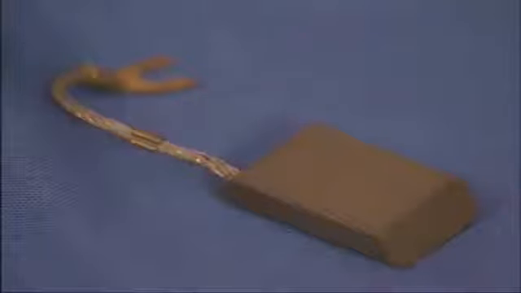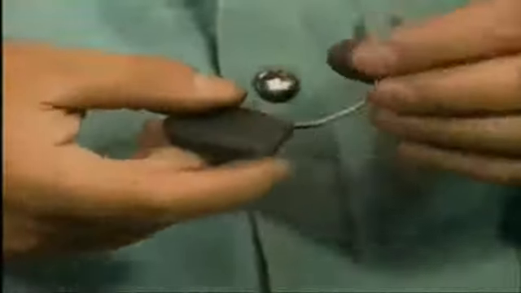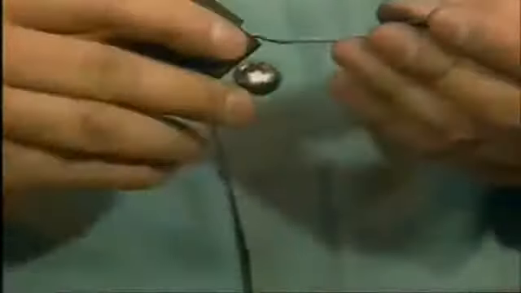Now, here's an example of a good brush, one that's not worn or damaged. The surface of the brush is not chipped or cracked, and it is smooth and shiny. The shape of the brush conforms to the shape of the commutator, and the brush is not too short. This brush pigtail is also in good condition, and it's securely fastened to the brush.